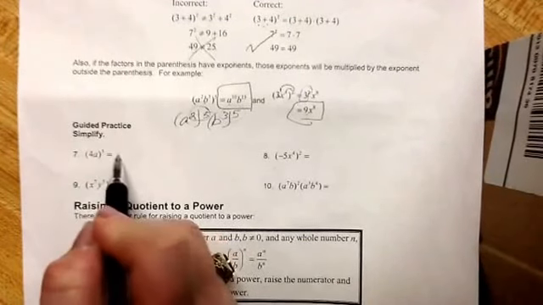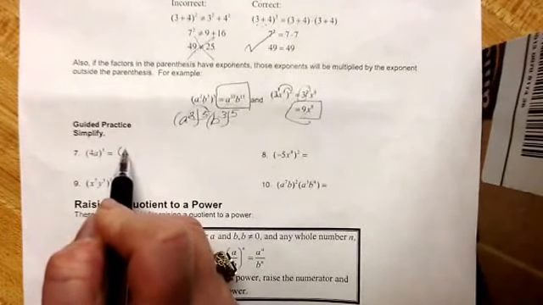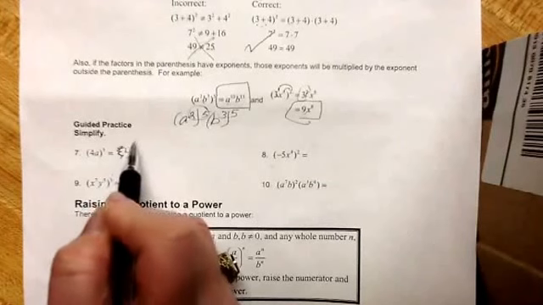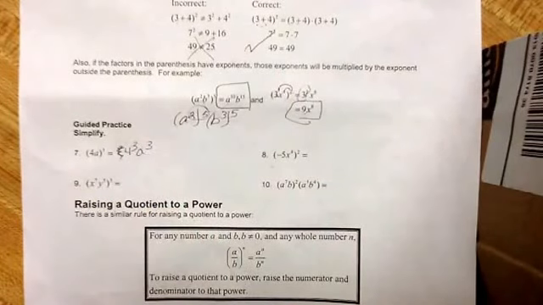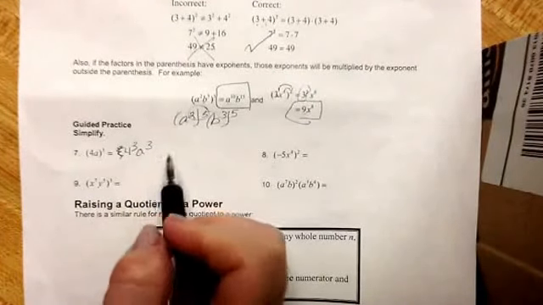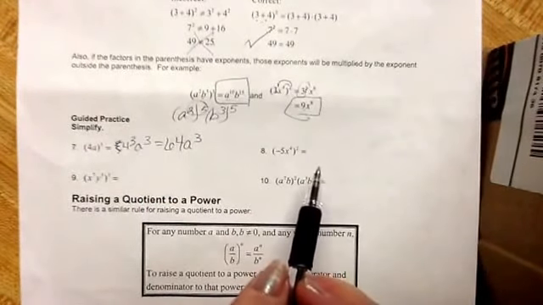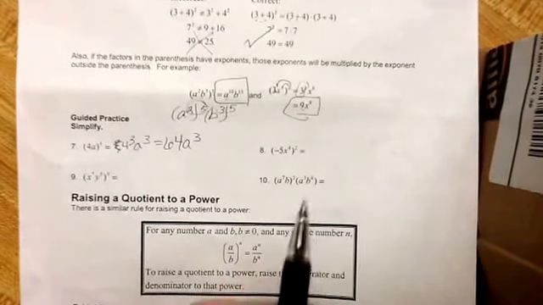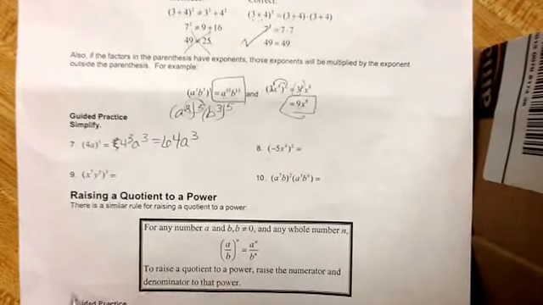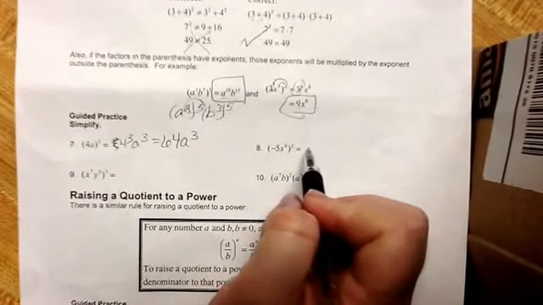So if you look at our practice here, some examples. This is going to be 4 to the third, a to the third. And 4 to the third gives us 64. You might want to work these out. Pause it and work these out before I write them. That way you can go back and check.